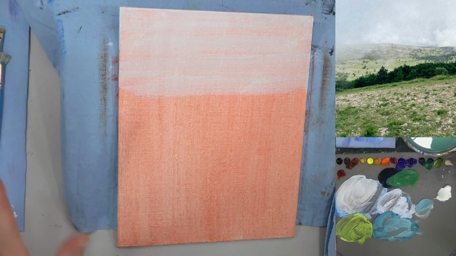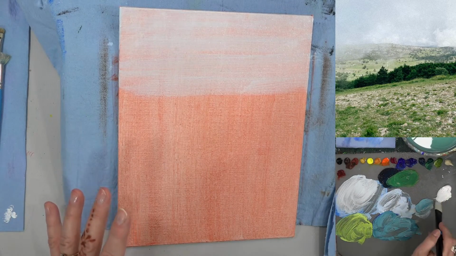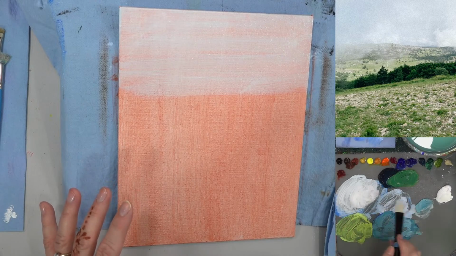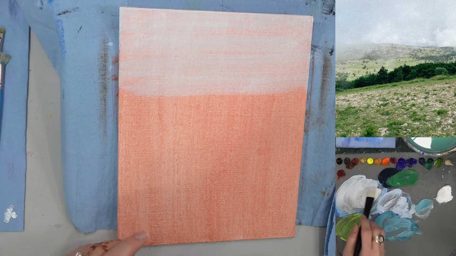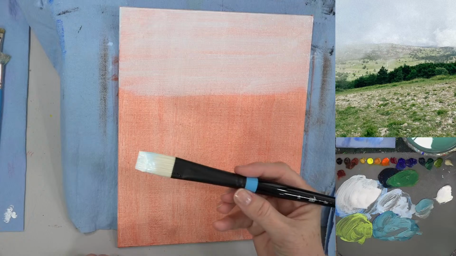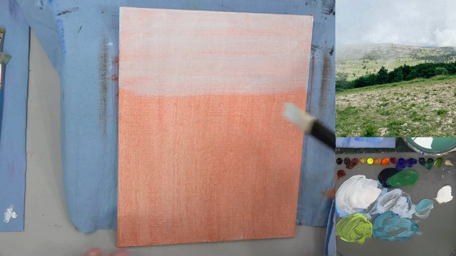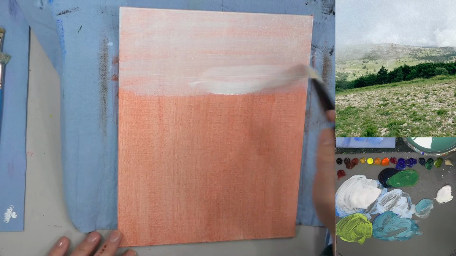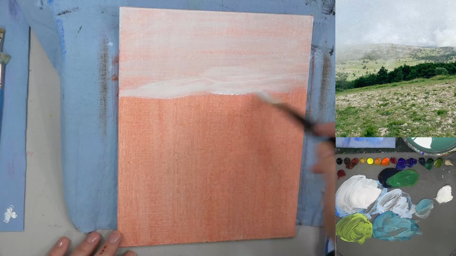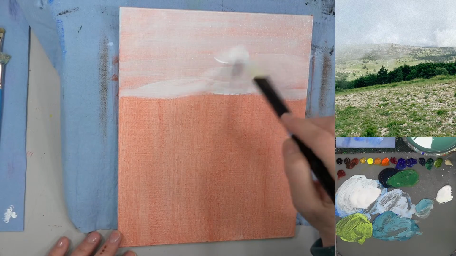Anybody can do this kind of landscape. It is so simple and really fun and, I think, therapeutic. I'm using a large flat brush, a 10 flat with the Aspen, and I'm just going to do these blocks of color. I'm not even going to worry about blending this in much.